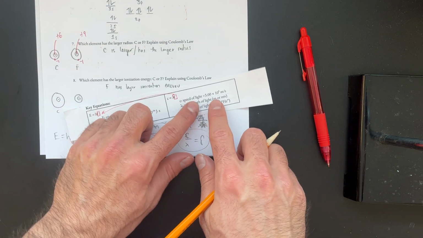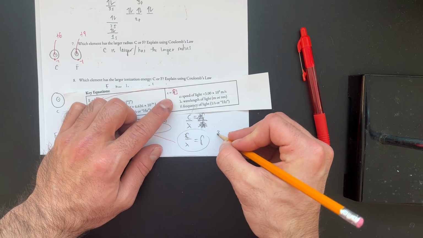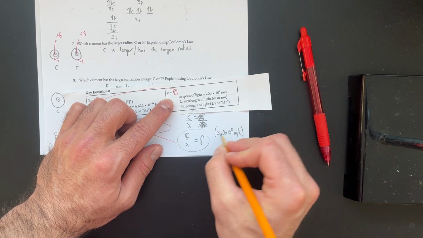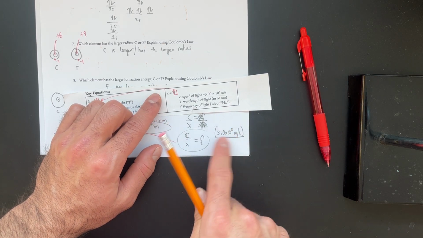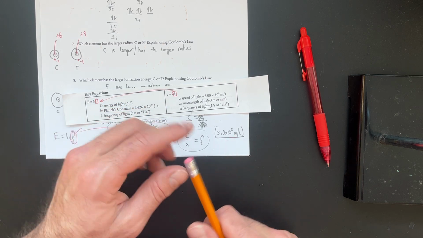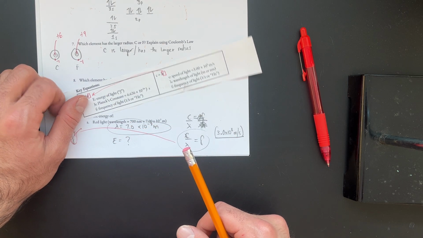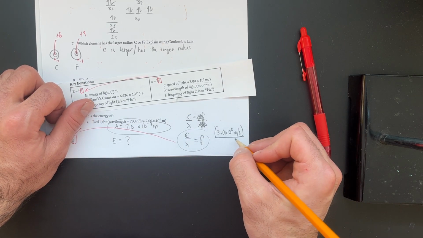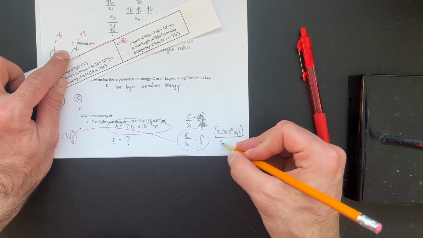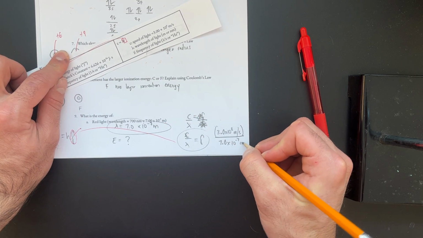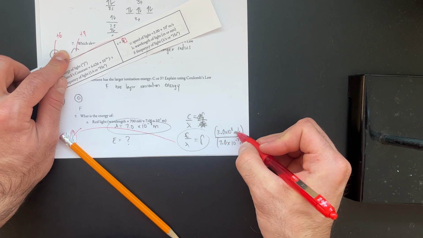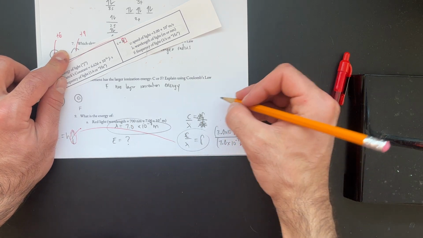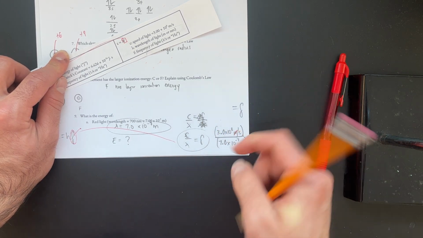C, it says here, is 3.0 times 10 to the 8 meters per second. I'm going to put that in parentheses. I'm always going to put any number in scientific notation in parentheses so that when I plug it into my calculator, it makes sense and I can do it easily and correctly. And so 3.0 times 10 to the 8 meters per second divided by lambda, which we said is 7.0 times 10 to the negative 7 meters. Put that in parentheses. Then the meters are going to cancel each other, and we're going to be left with 1 over seconds, and we'll see what that means in a second. So this is equal to F, right?